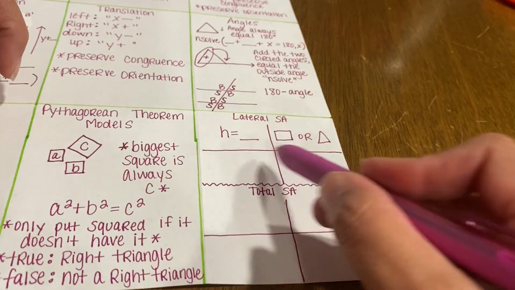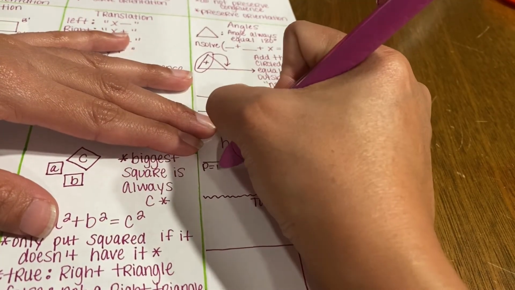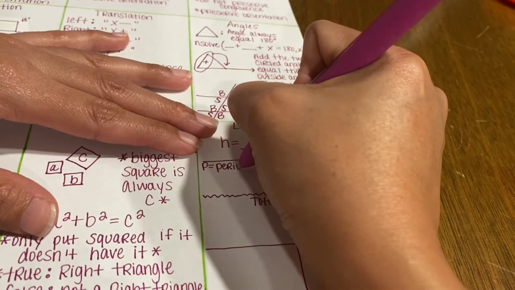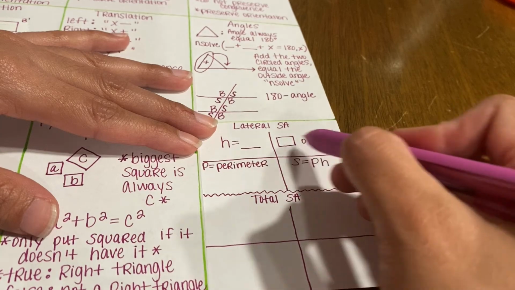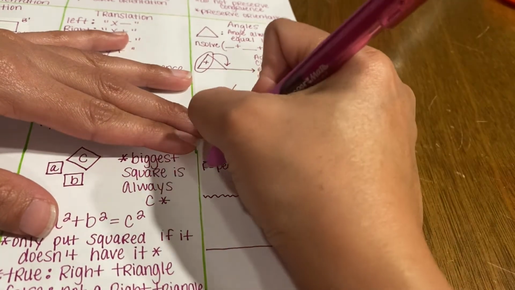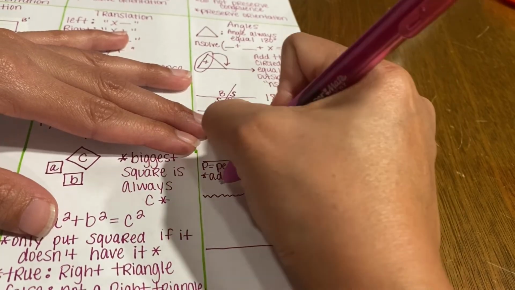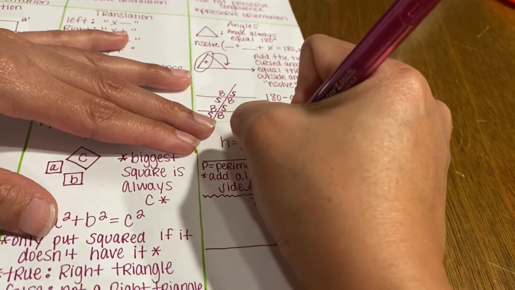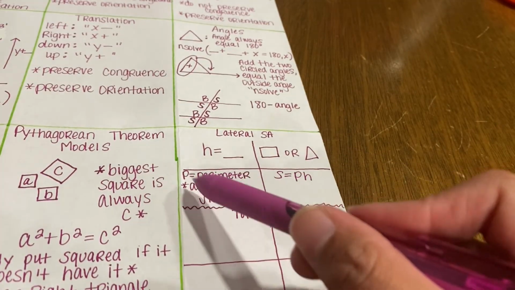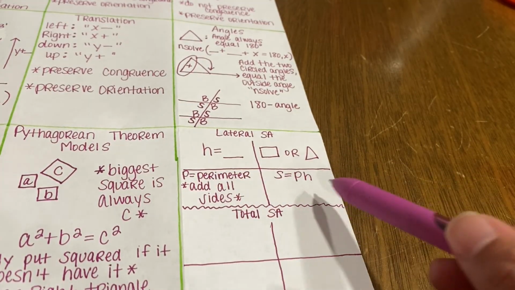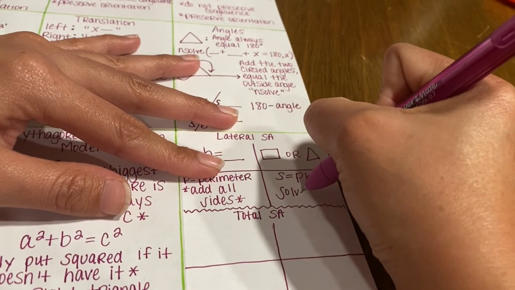In this section, you're going to solve for P, perimeter. So I'm going to put P equals perimeter. And it doesn't matter what shape I have to work with. Perimeter means to add all sides. Once you have the perimeter and you've solved for it, then you're going to go to this last box and you solve using your formula.